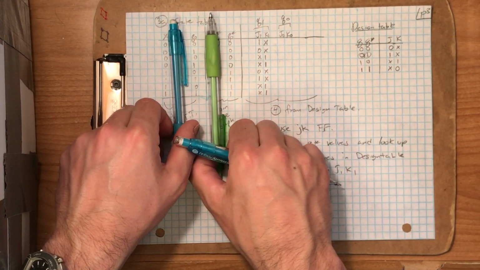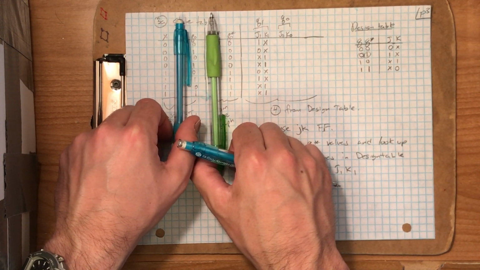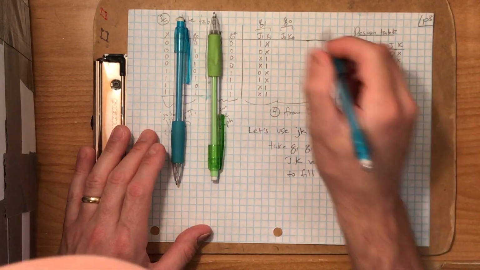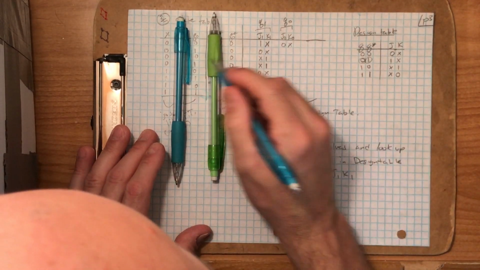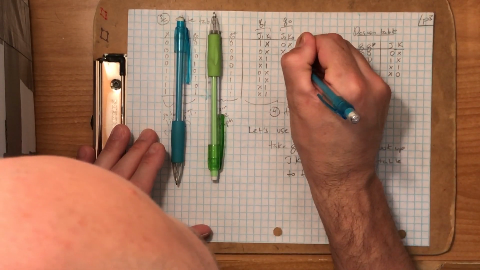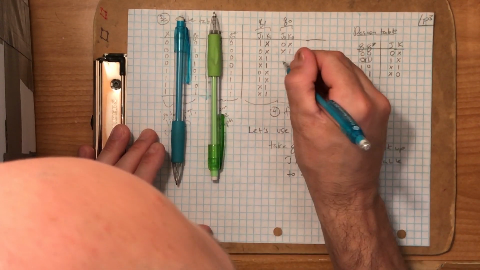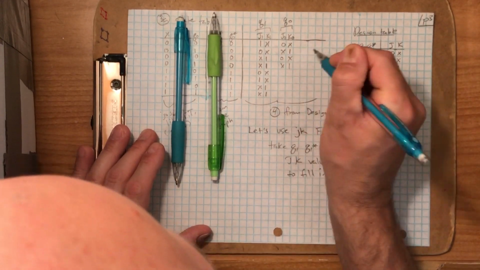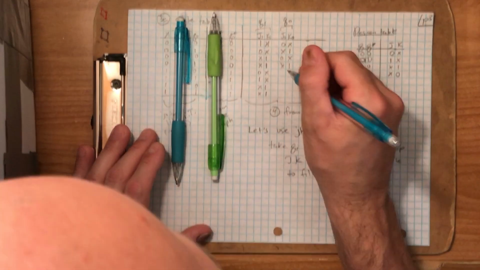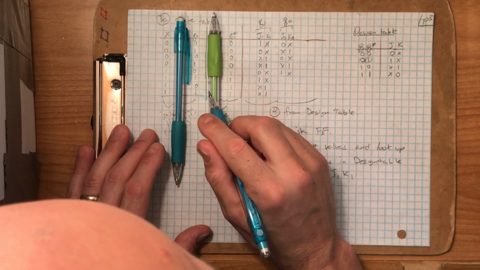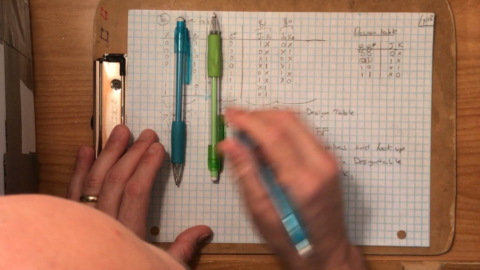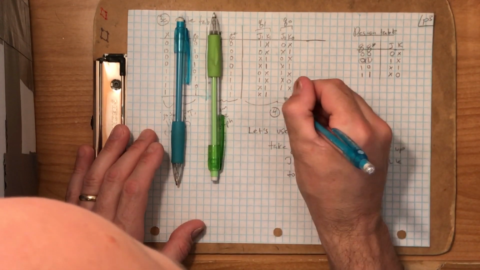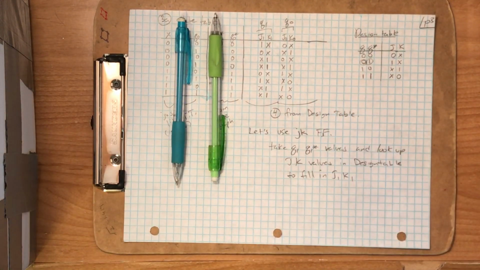Now we jump over and do Q0. So 0, 0 is this row, 0x. 1, 0 is x1. 0, 0 is 0x. 1, 0 is x1. 0, 1 is 1x. 1, 1 is x0. 0, 1 is 1x. And 1, 1 is x0.